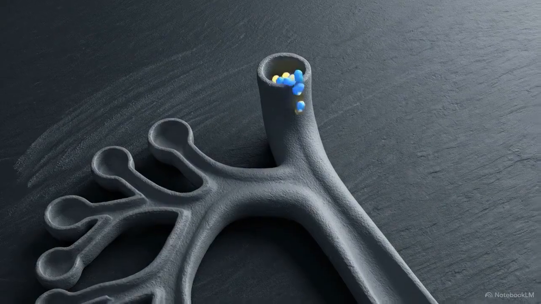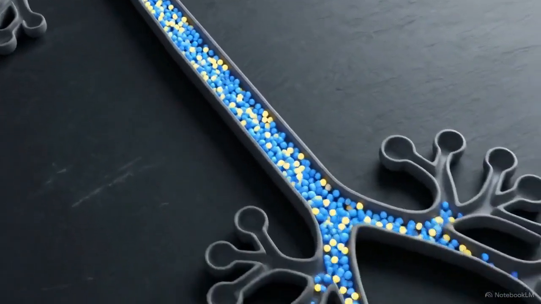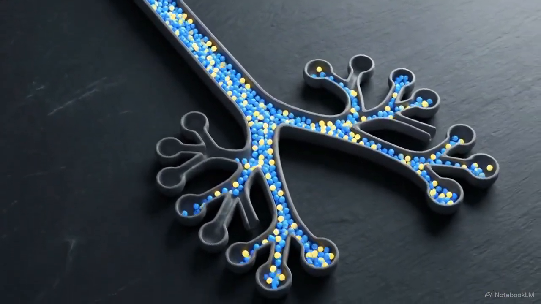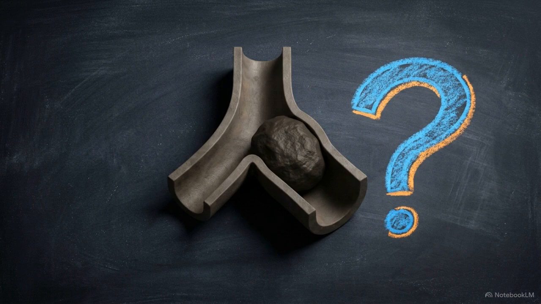Both the nitrogen washout and the helium dilution test share a strict biophysical limitation. Gases must freely flow into the alveoli. These techniques do not measure total lung volume, they only measure communicating airways. If a respiratory passage is blocked, these tests simply assume that space does not exist.